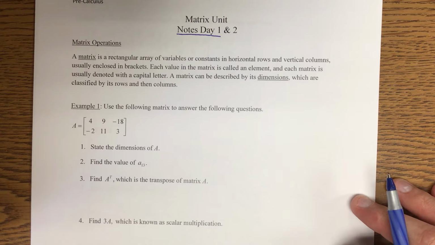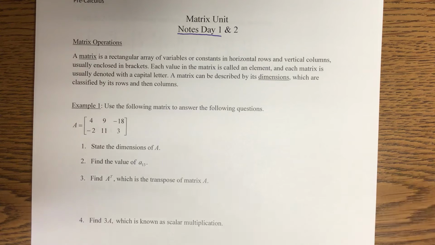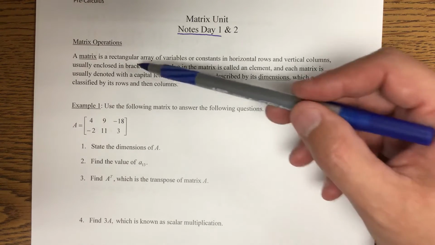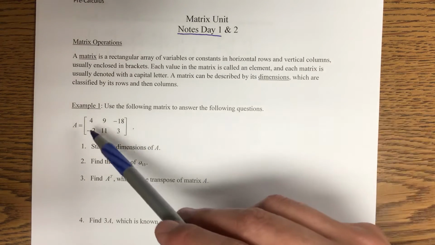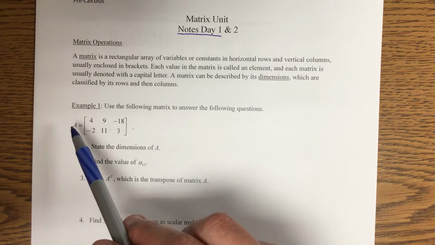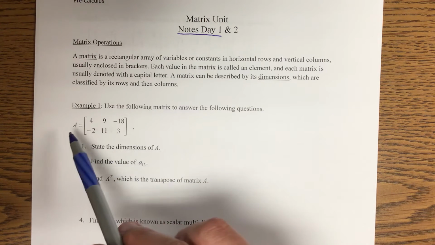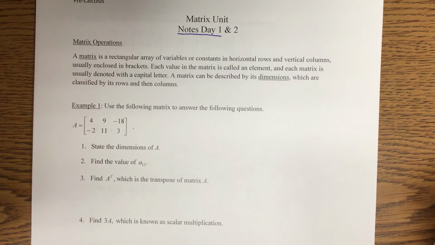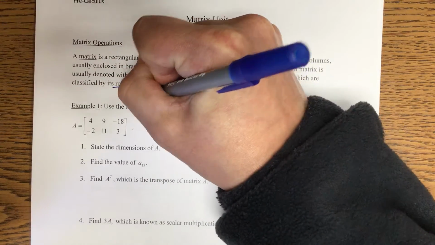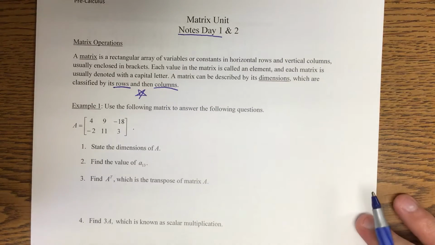A matrix is a rectangular array of either variables or constants that is arranged in rows and columns. You can see an example of a matrix right here and how it is enclosed in brackets. Now each number or variable in the matrix is called an element, and the matrix is usually denoted by a capital letter, so this is called matrix A. Now a matrix is described by its dimensions, and those are its number of rows versus its number of columns, and it's always in that order. So I really want to stress that.